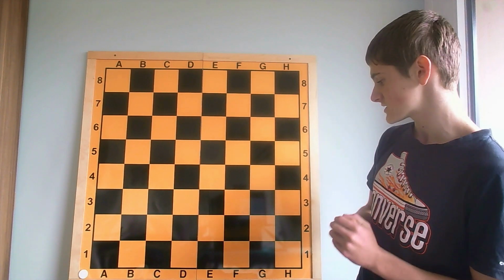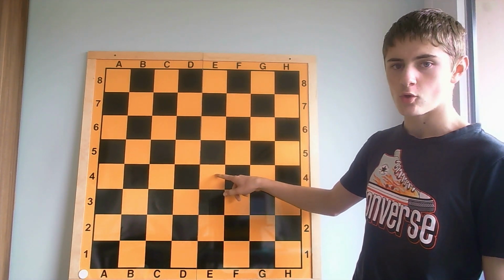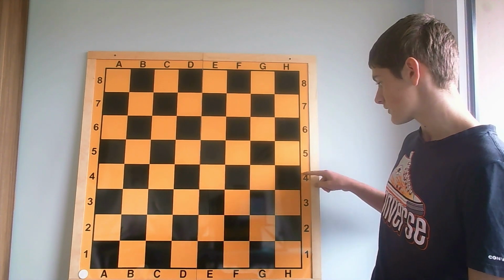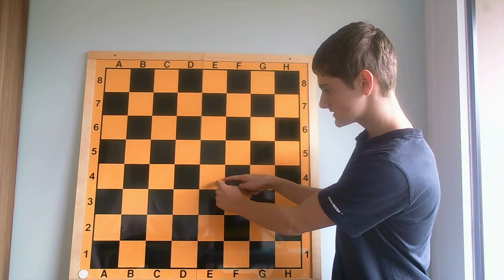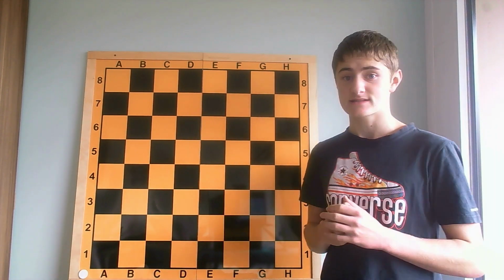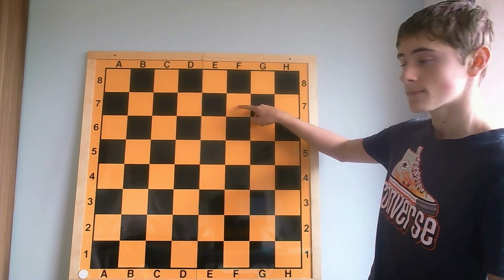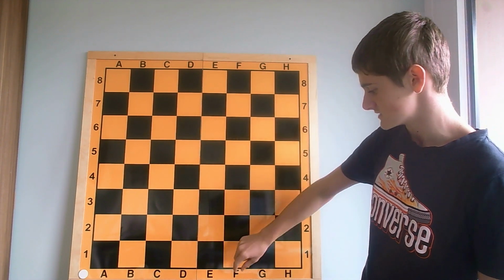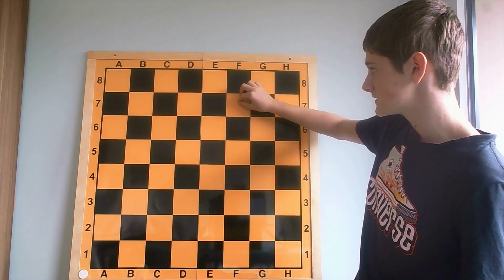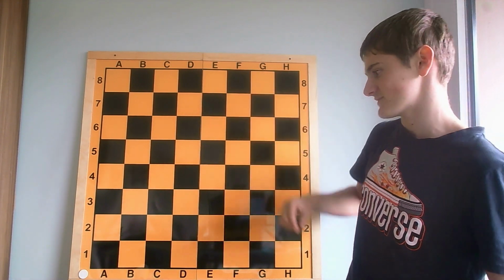For example, this square here is called E4. Why? Because the E file and the fourth rank of the chessboard meet together on this square, and therefore this square is called E4. Another example. This square here is called F7 because the F file and the 7th rank of the chessboard collide here together on this white F7 square.